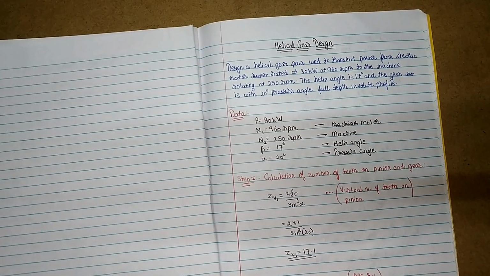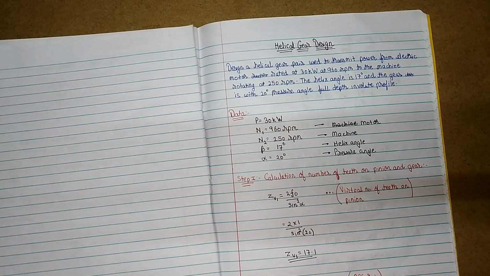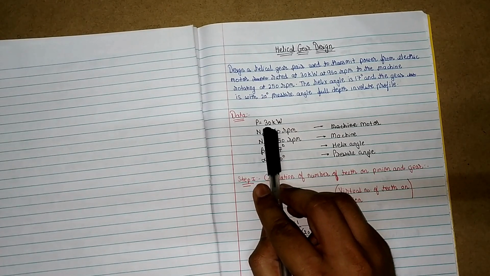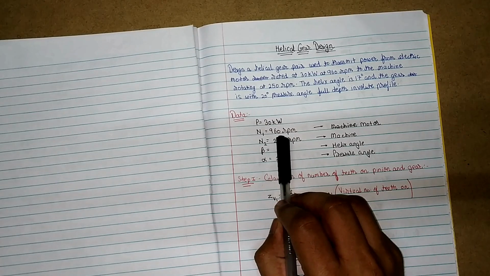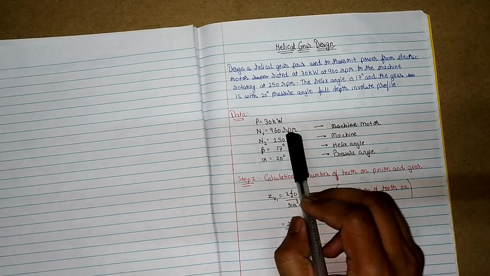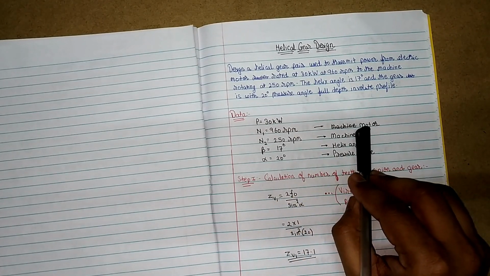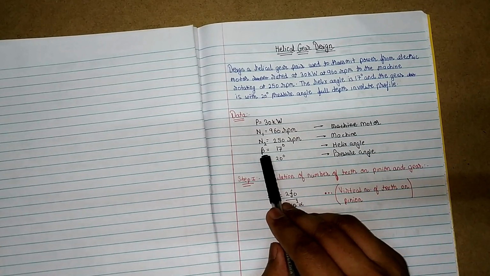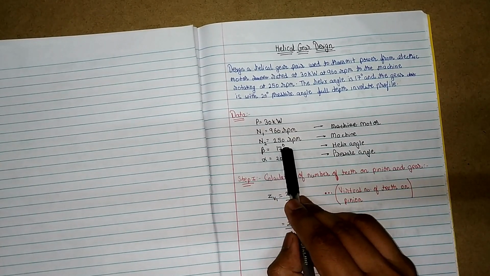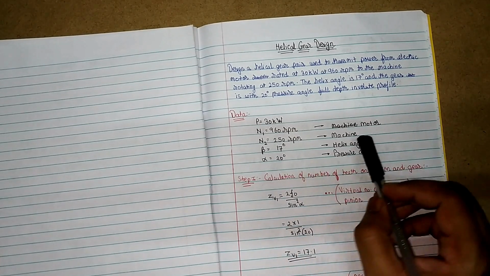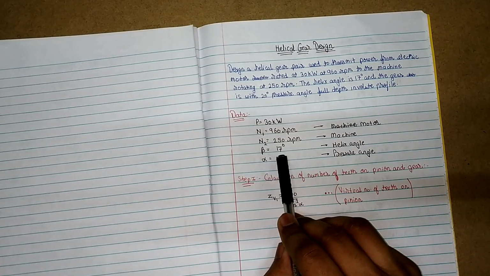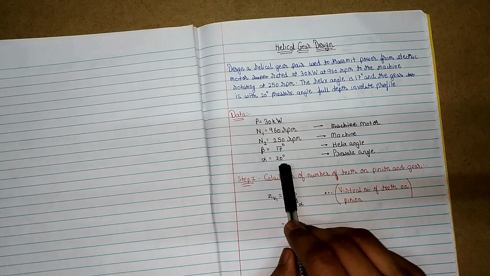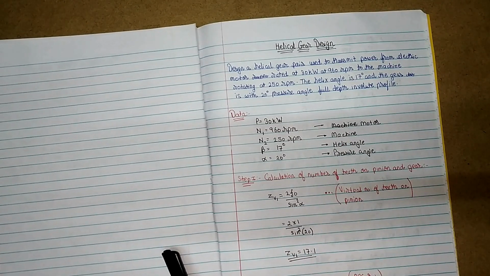Before that, we will write what data is given in the question. The first is power, that is 30 kilowatt. After that, N1, that is 960 rpm, which is rotating speed of motor. Then after that, N2 is 250 rpm, which is rotating speed of machine. After that, helix angle is given 17 degree and alpha is given 20 degree, that is pressure angle.